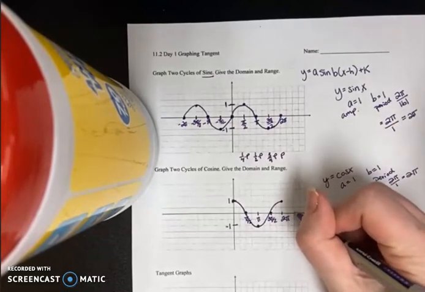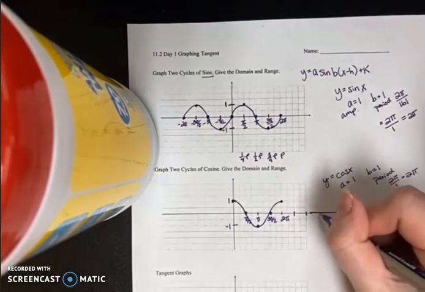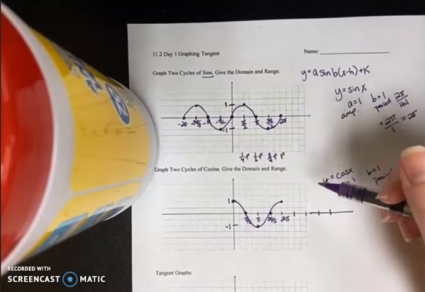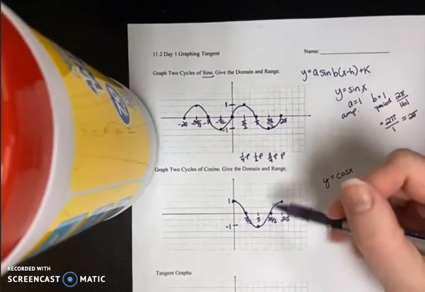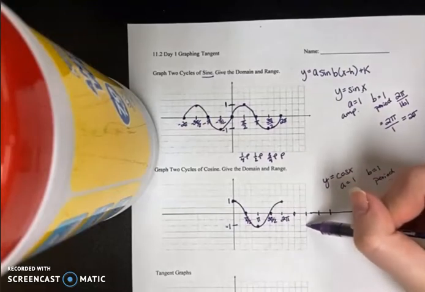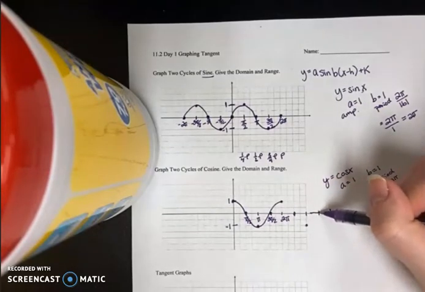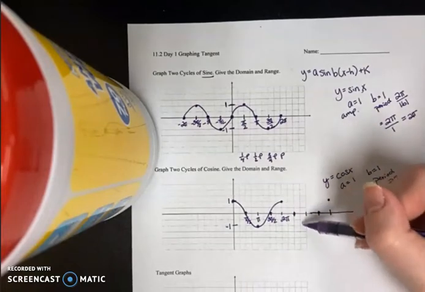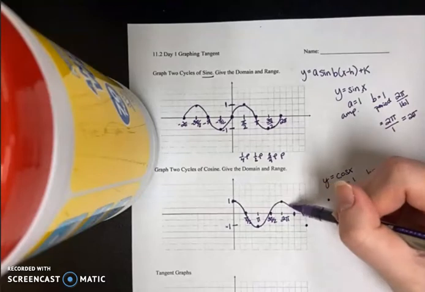So I need to do 1, 2, 3, 4 more tally marks. And I just repeat the pattern using the same amplitude as well. So it's max, x-intercept, min, x-intercept, max. See how this is yet another cycle. We're just putting the two together.